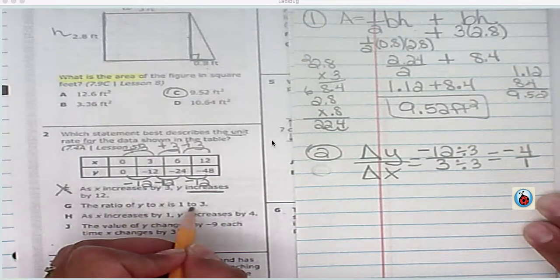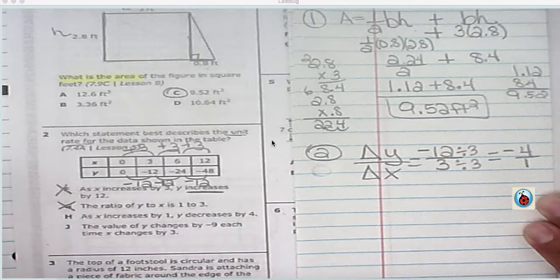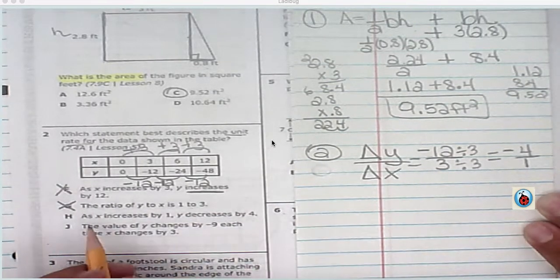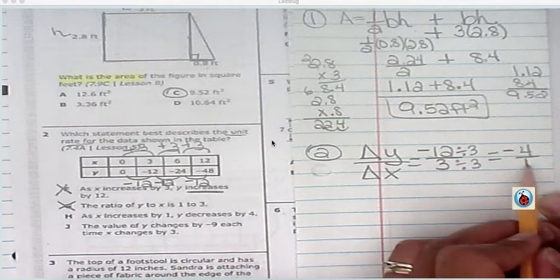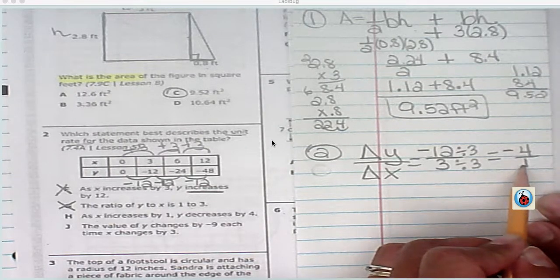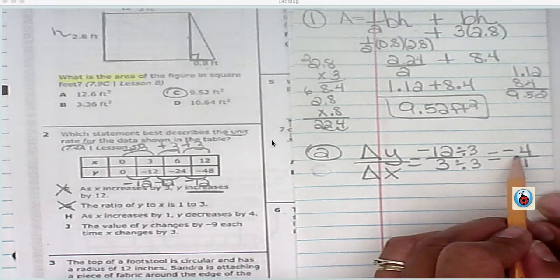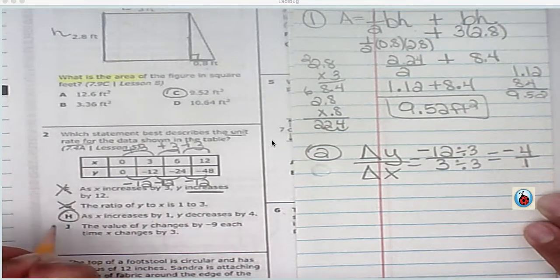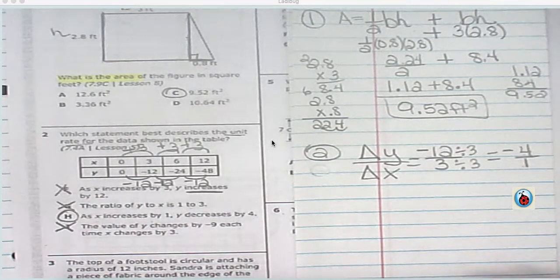So this right here is not even true if those were even the values. H, as x increases by 1, well, here's x. It is a +1, so it's increasing. Y decreases by 4. Well, that's true because it's a -4. So here your answer is H. This is out. Constant rate of change.